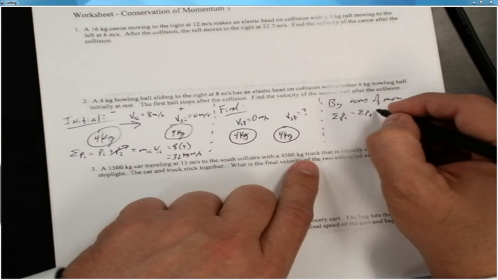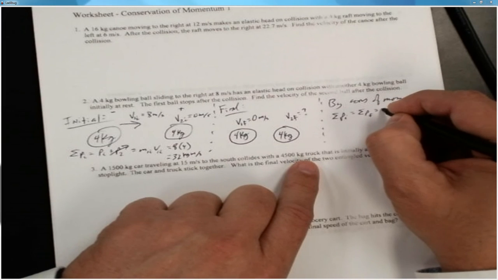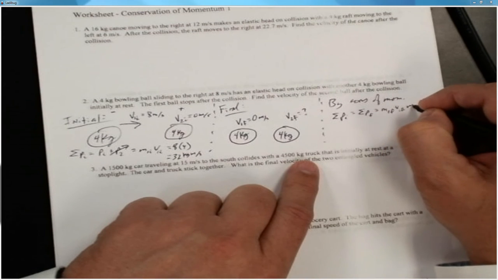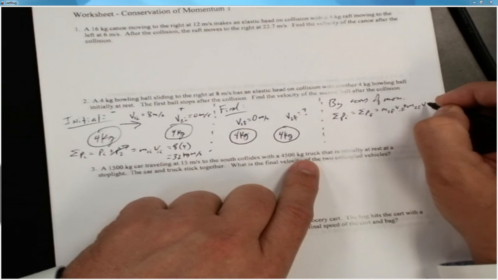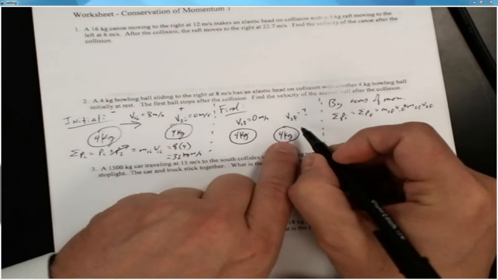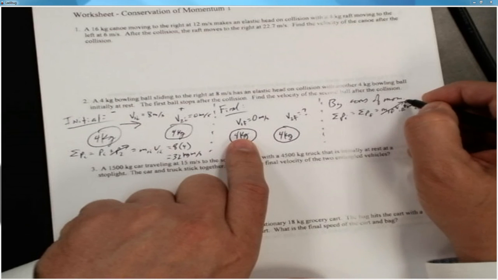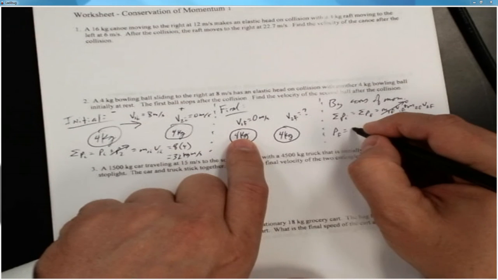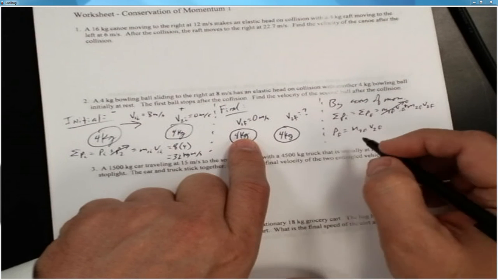Also, by the definition of momentum, the sum of all momentums finally is equal to M1 final V1 final plus M2 final V2 final. V1 stopped, so this entire term goes to 0. So momentum final is equal to M2 final times V2 final.